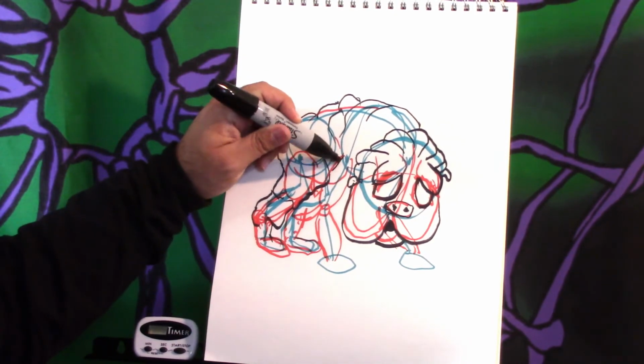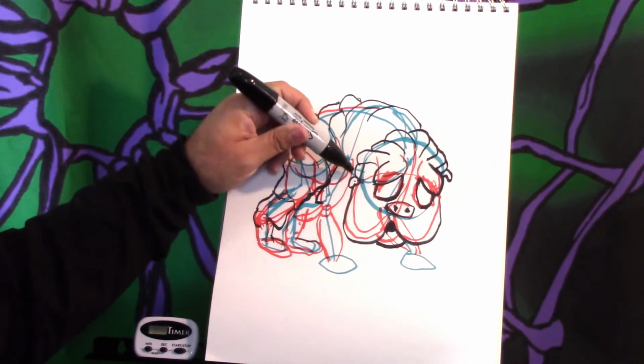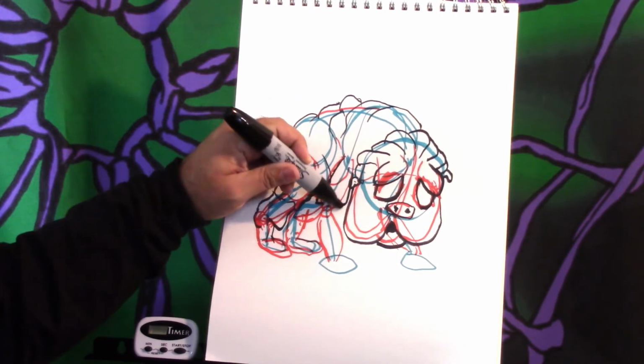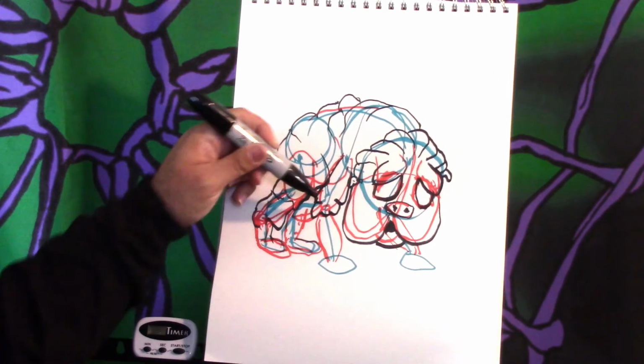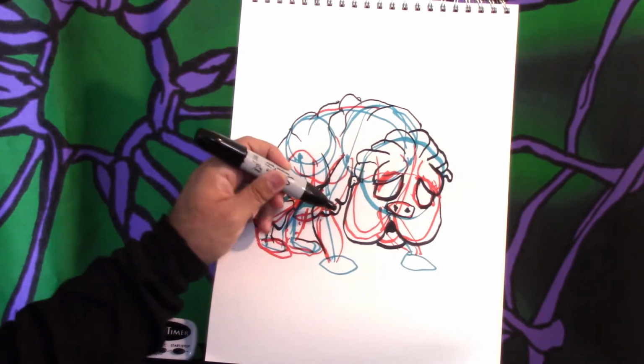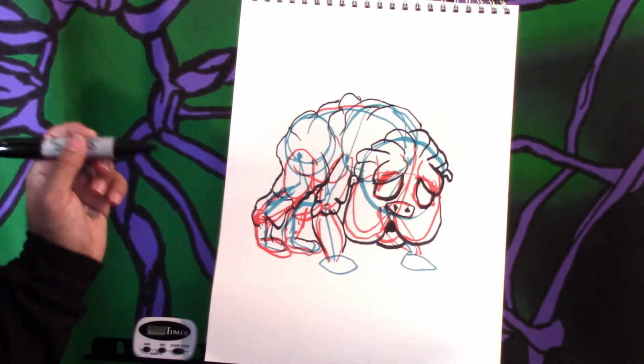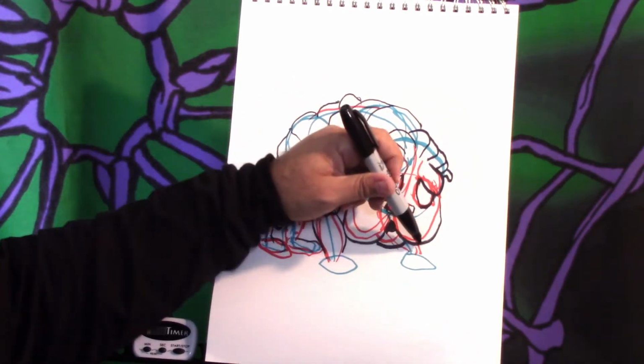And then start adding some lines for the squonk right there. And right there. All right.